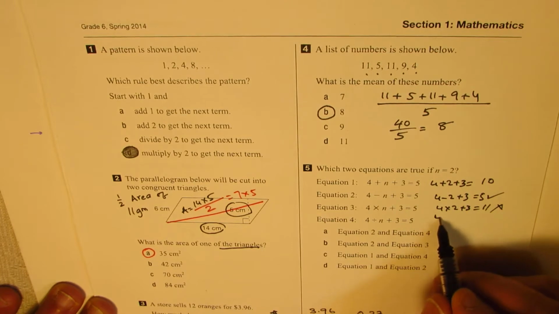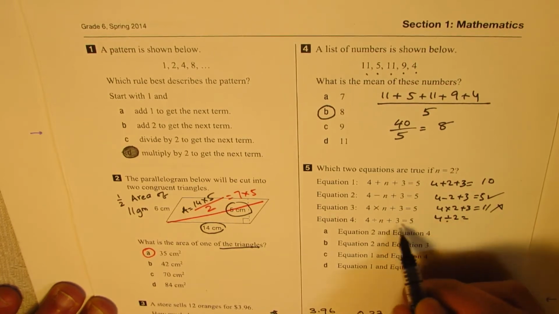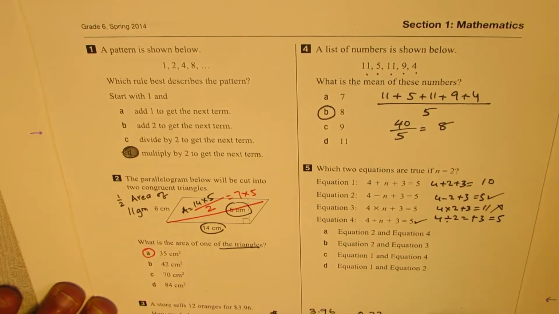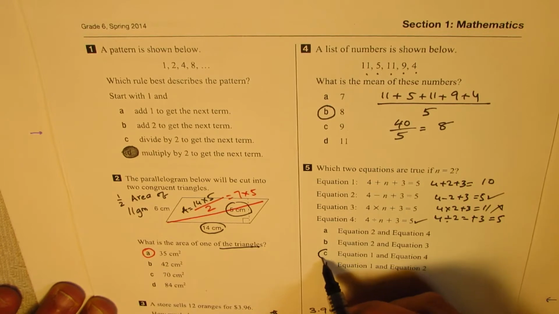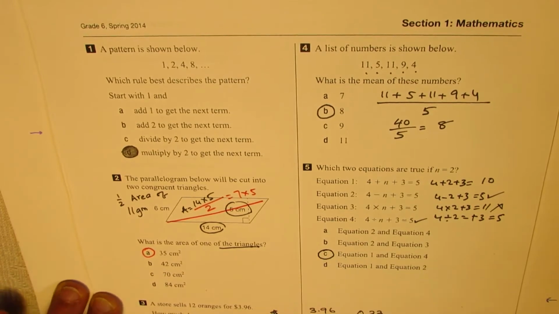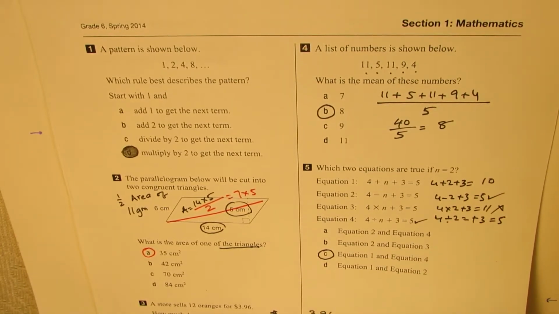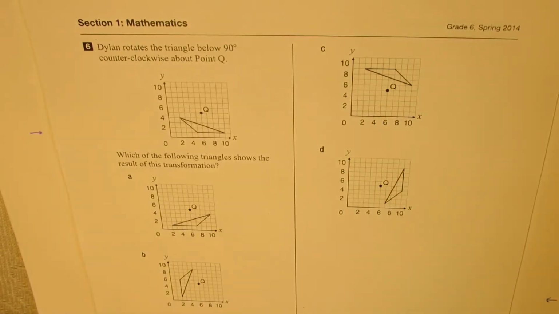And in this case, when you divide 4 by 2, you get 2. And when you add 3, you get 5. So this is correct. So we have equation 1 and 4 as correct equations. So it is better to check your calculations and then get the answer. I hope the solution for question 5 here on this page is absolutely clear. Let's move on and take the next question.